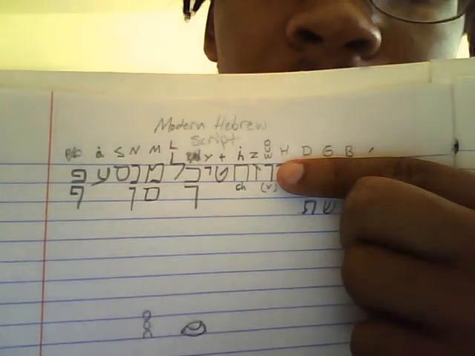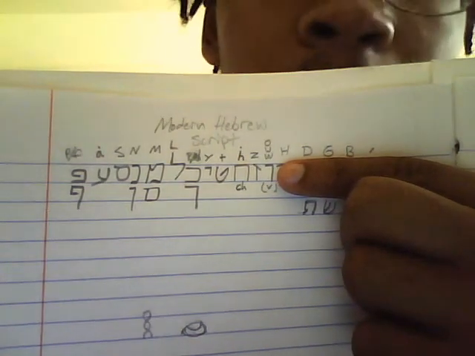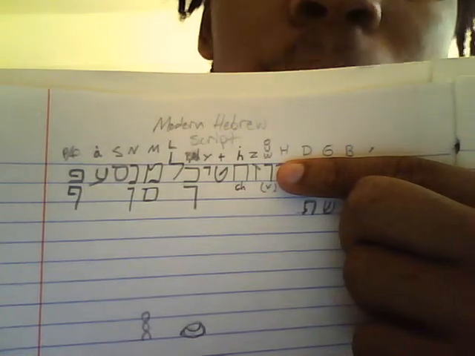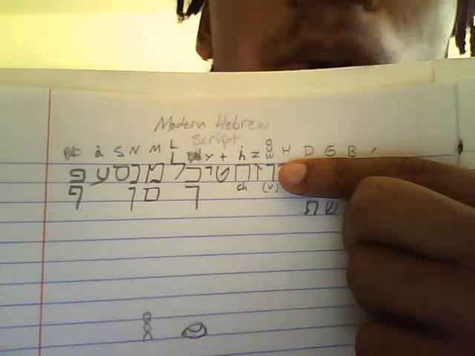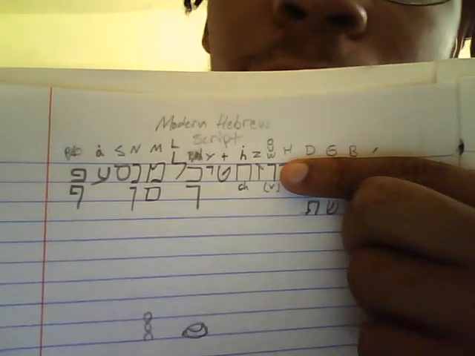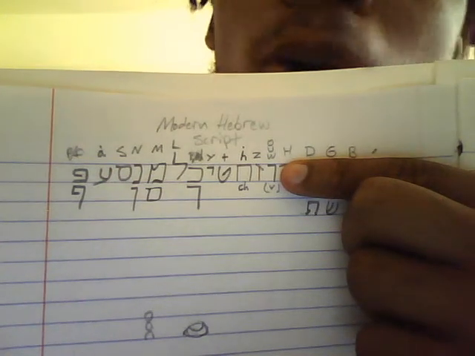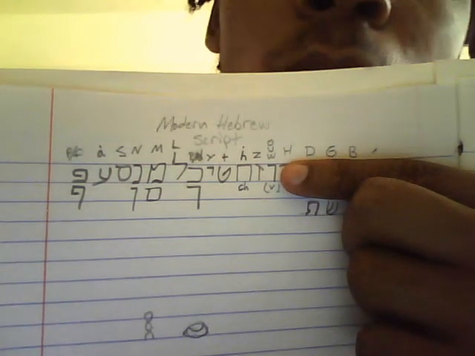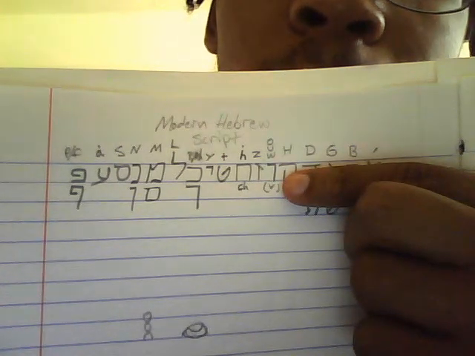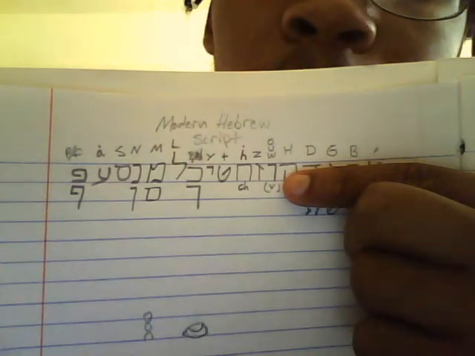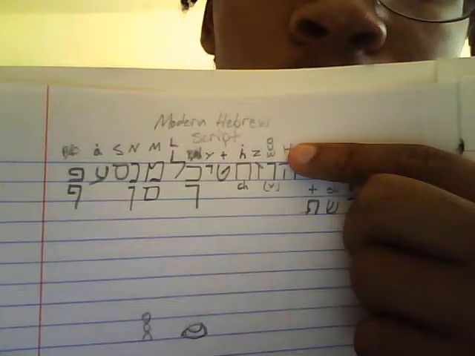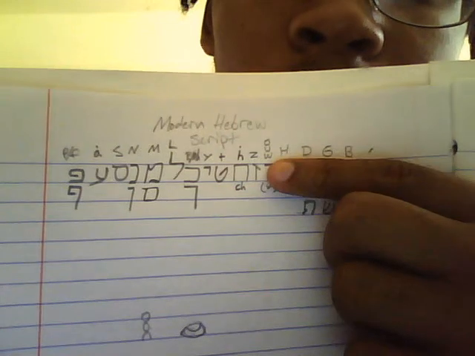The next letter is, in modern Hebrew, Vav. V-A-V, Vav. But in ancient Hebrew it was Waw. This was one of the letters that the Mizrahites changed. It can also be an O sound, a U sound, or a W sound. See, I have the V right here to explain that in modern Hebrew it is a V, but in ancient Hebrew it's an O sound, a U sound, or a W sound.